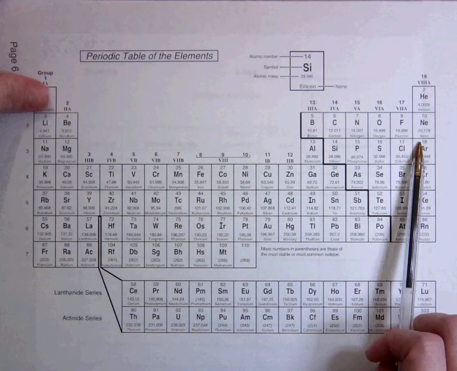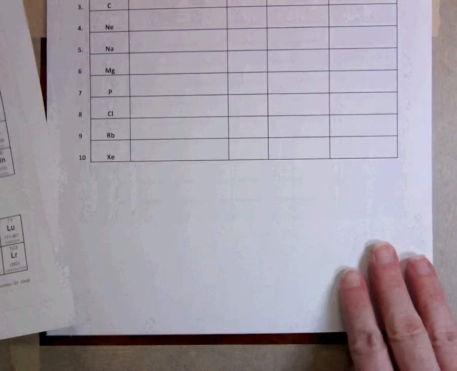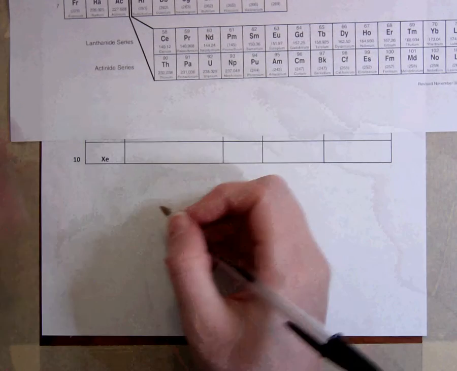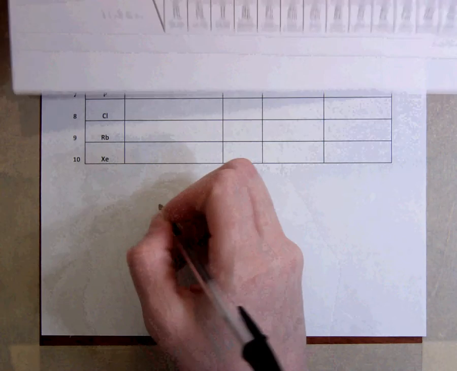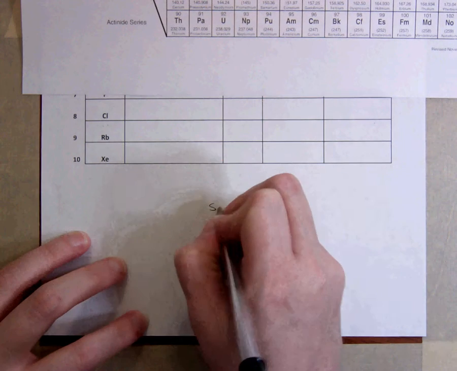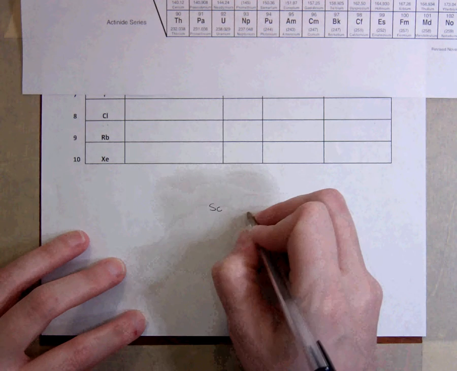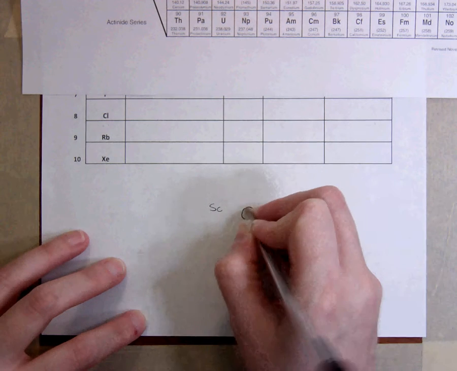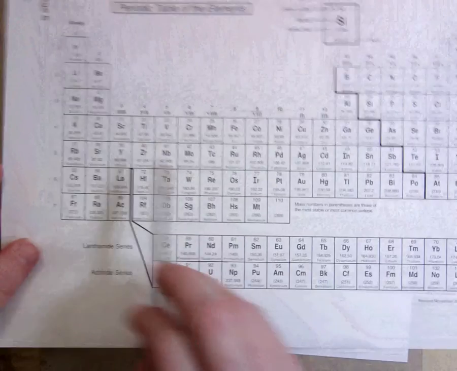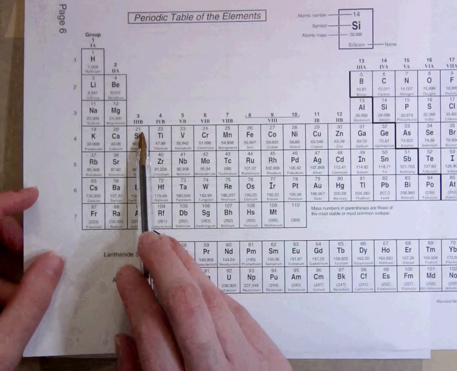So if I draw another example for you, I'm going to use the bottom of this paper. If I were looking at, let's do Sc, scandium, it's going to have its nucleus. The first level is going to have 2 electrons in it. Here's scandium. Sorry, I should show you where it is.